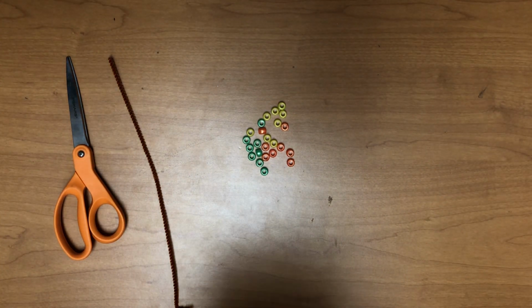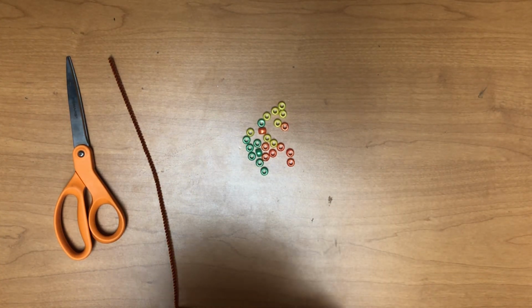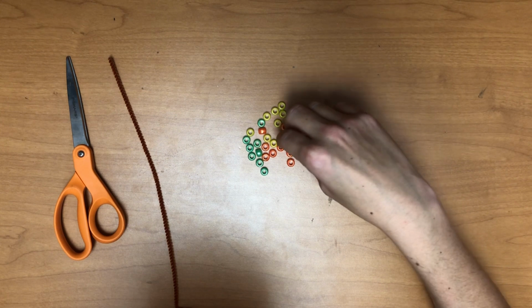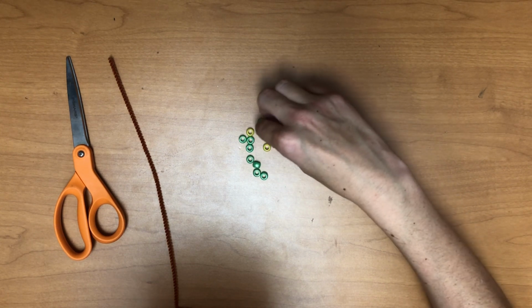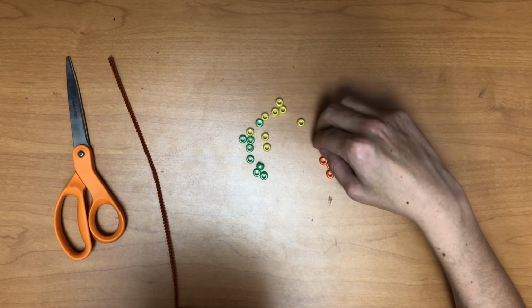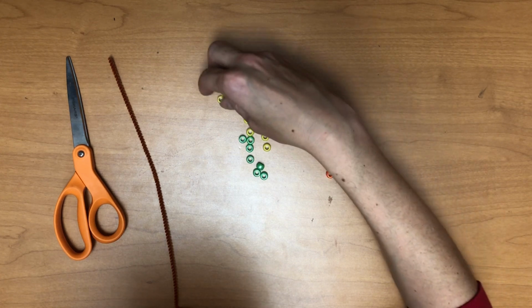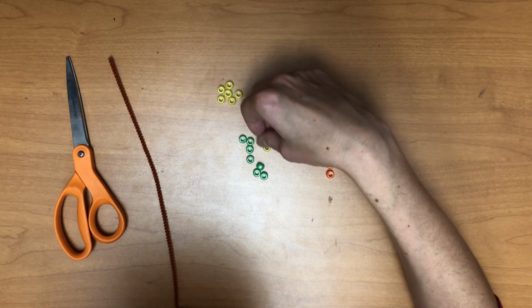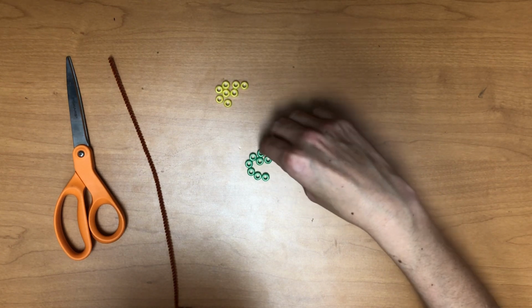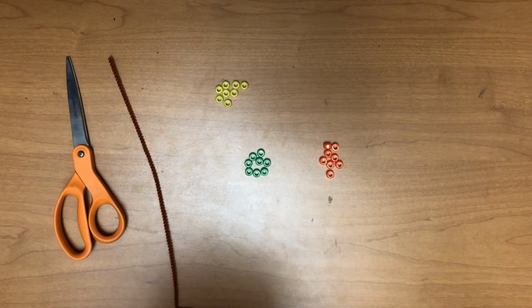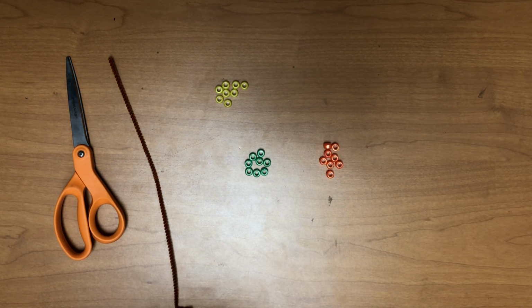Before I get started with my actual project, I want to make my life a little bit easier and sort my beads by color. So I'm going to take all the orange ones and put them over here. I'm going to take all the yellow ones and organize them over here in a group. And that leaves me the green ones left over. Now, I think we can get started.